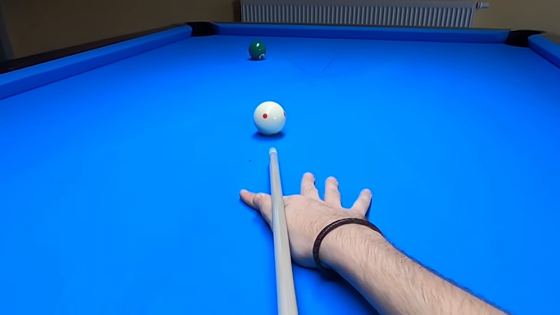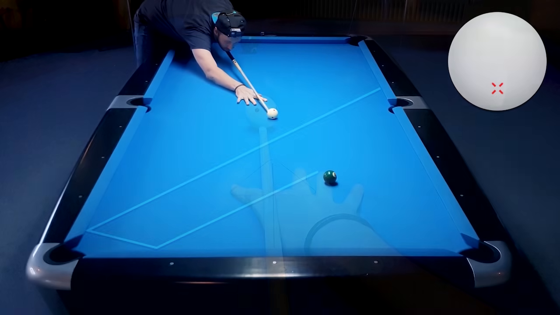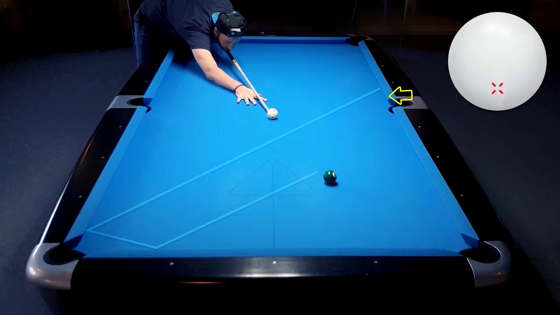And here comes an interesting question. If I play this shot now with just low, will the cue ball on the third rail hit closer to the side pocket again or closer to the corner pocket?